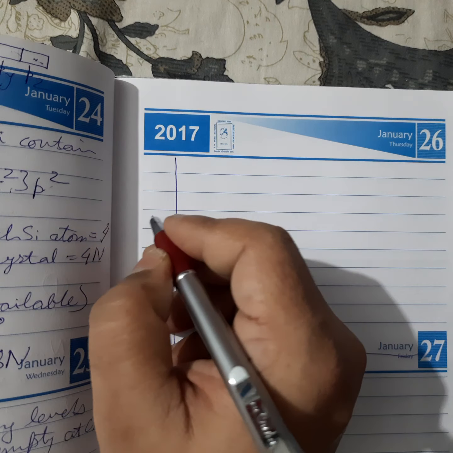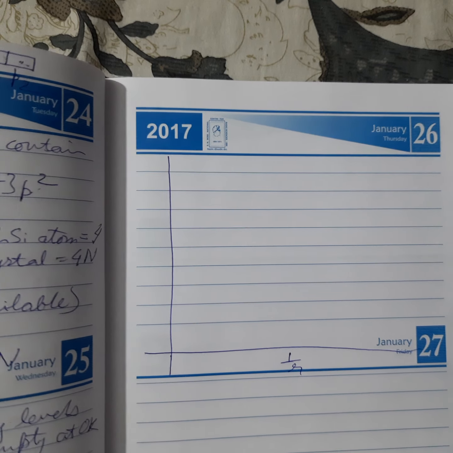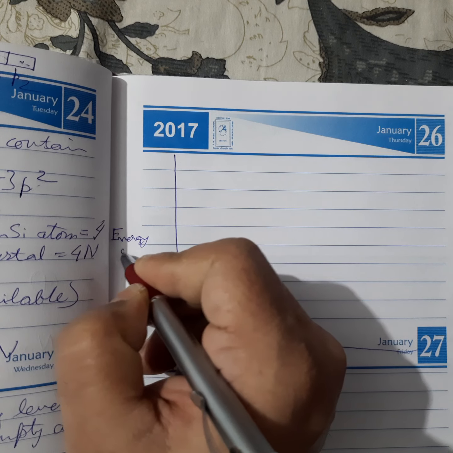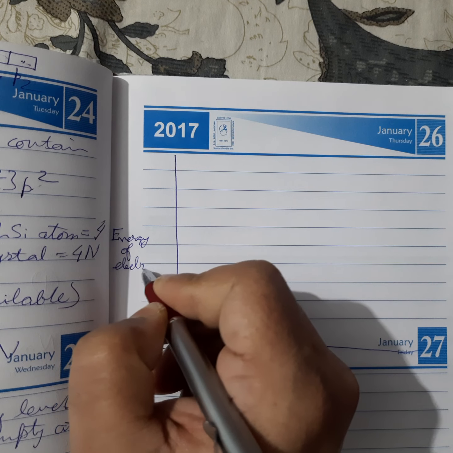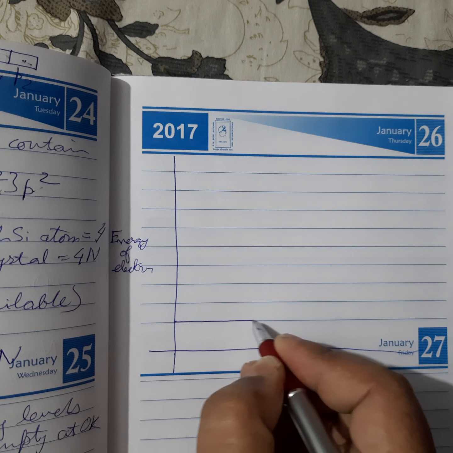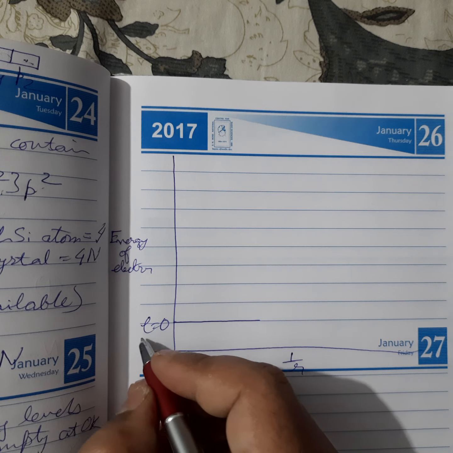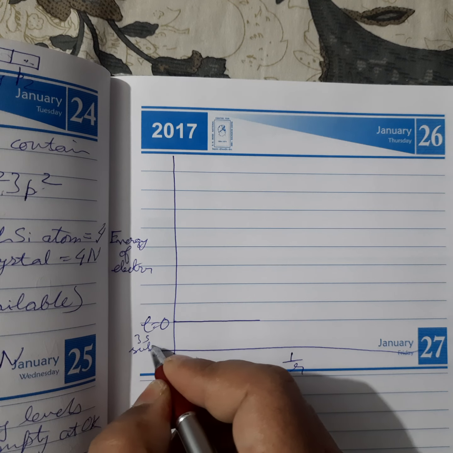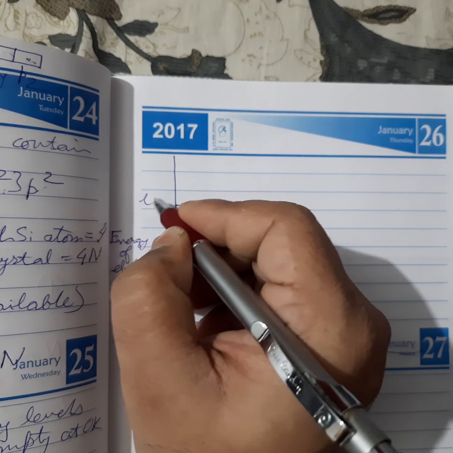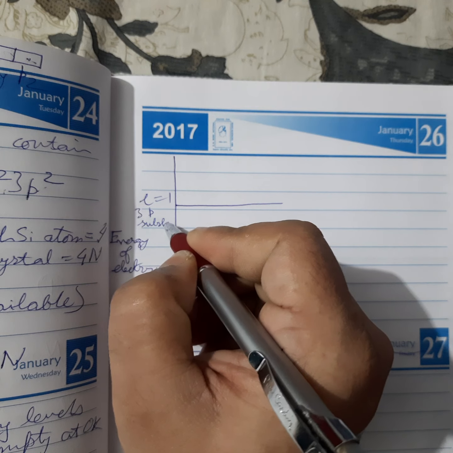Here this is 1 by r, and this is the energy of the electrons. Again this is L equal to 0, the 3s subshell, and this is L equal to 1, the 3p subshell.